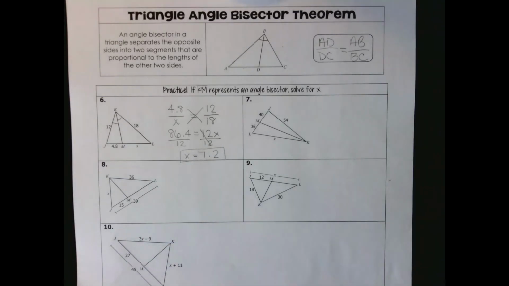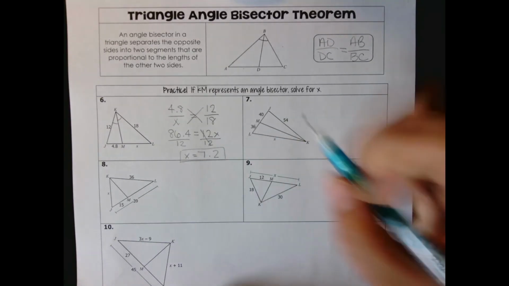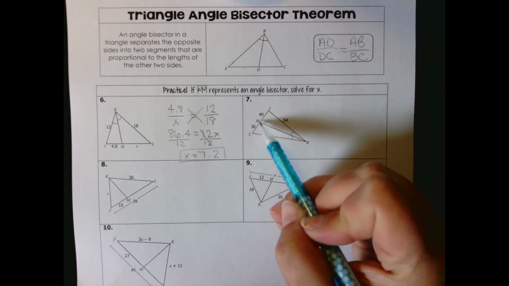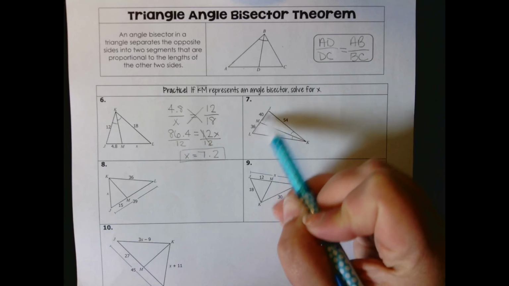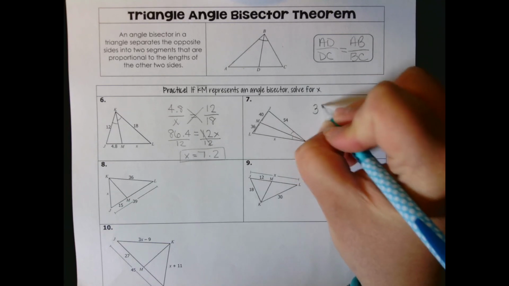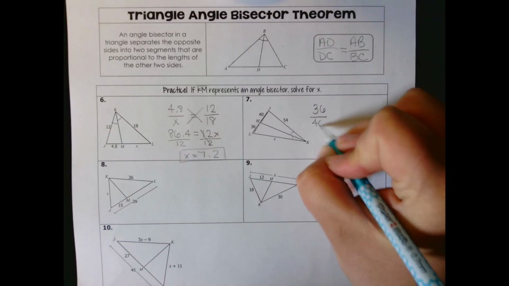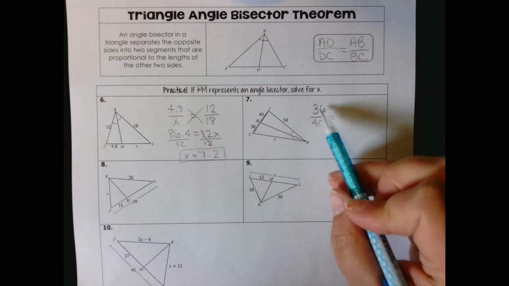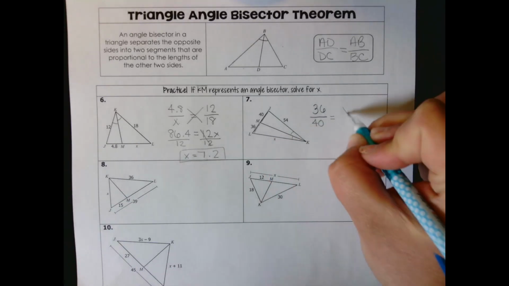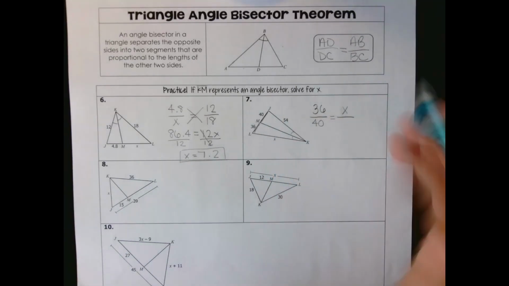Looking at number 7, I again have KM is my angle bisector, so cutting K into two congruent angles, and then we can set up a proportion with the two segments it creates on the base here. So I'm going to take that first segment, which is 36, or LM, create a ratio with that other segment that it creates, MJ, or 40, setting that equal to the opposite side, and 36 is in the top here, so it's going to be the same triangle here, so I'm going to put X over here. And then my opposite side of my other triangle, which is going to be JK, which is 54.